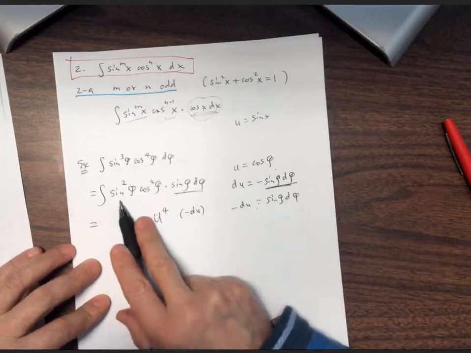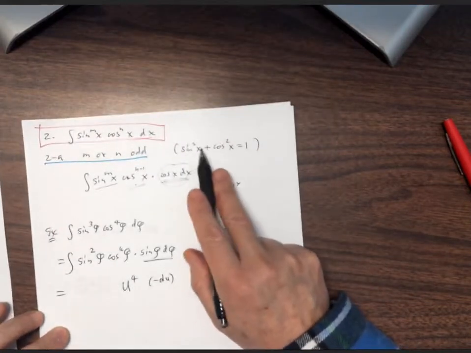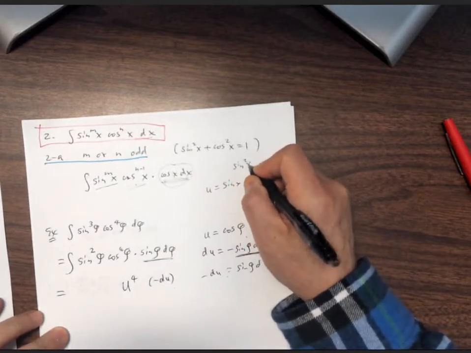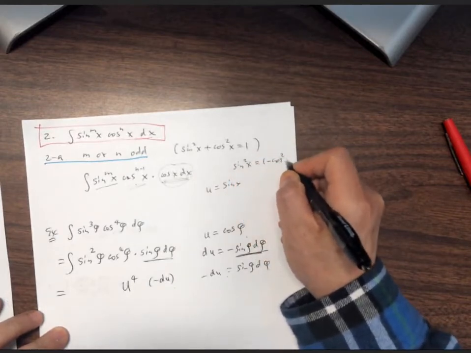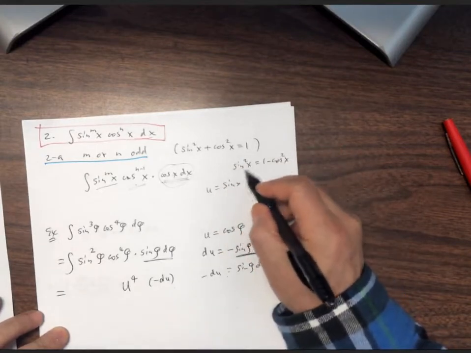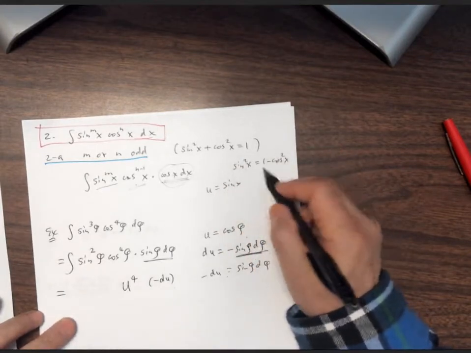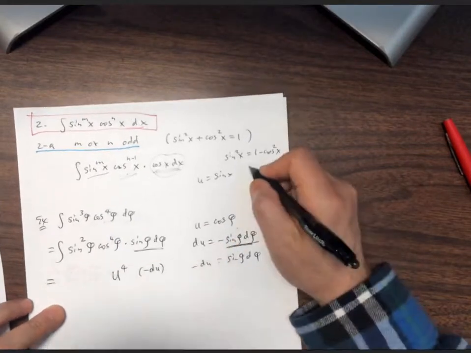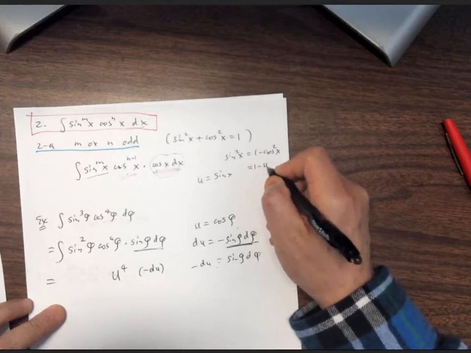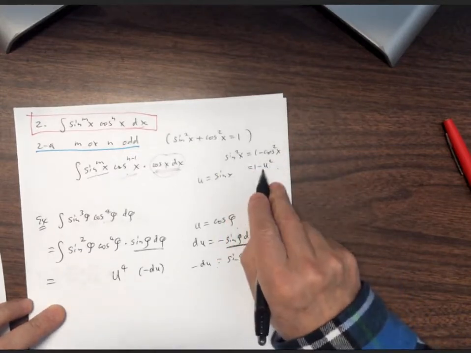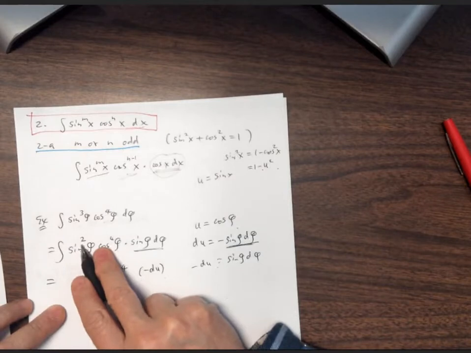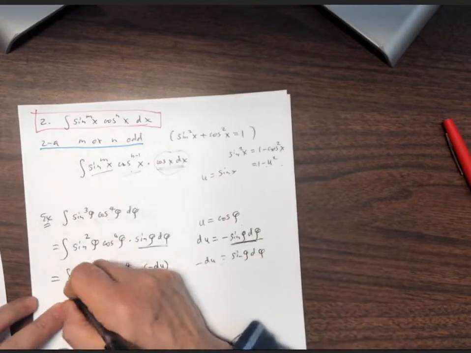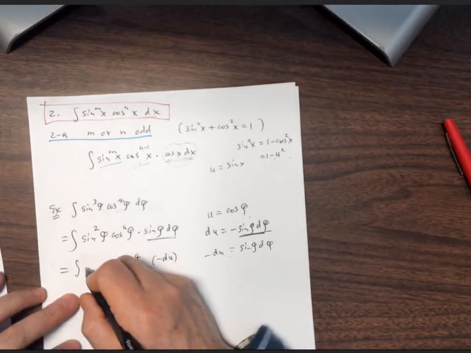Even power of sine, according to the symmetric identity, we can see sine square equal to 1 minus cosine square. Therefore, any even power of sine can be turned to cosine. In this case, cosine is u, so sine squared equal to 1 minus u squared. That's exactly what we have. Even any other even power, we can get u in the new integral.